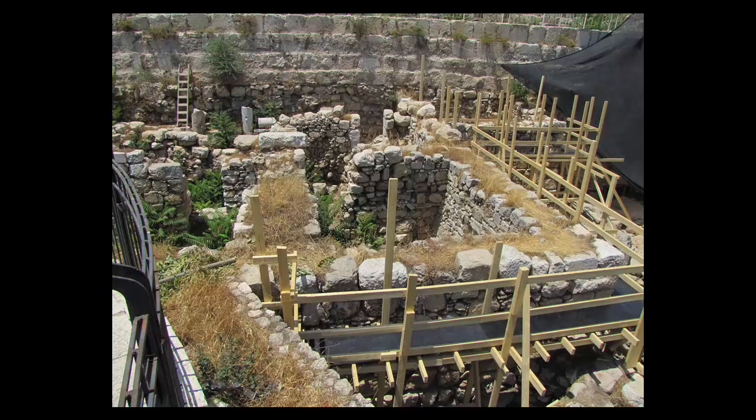The 2 pillars, the 2 bowl-shaped capitals on the top of the pillars, the 2 sets of network decorating the 2 bowl-shaped capitals on top of the pillars, the 400 pomegranates for the 2 sets of network, 2 rows of pomegranates for each network decorating the bowl-shaped capitals on top of the pillars, the 10 stands with their 10 basins, the sea and the 12 bowls under it, the pots, shovels, and sprinkling bowls. All these objects that Huram made for King Solomon for the temple of the Lord were of burnished bronze.